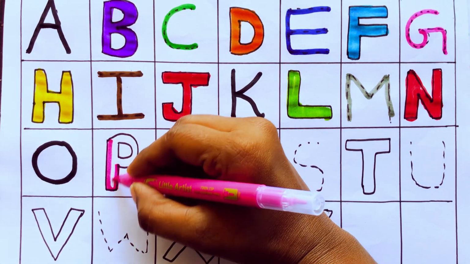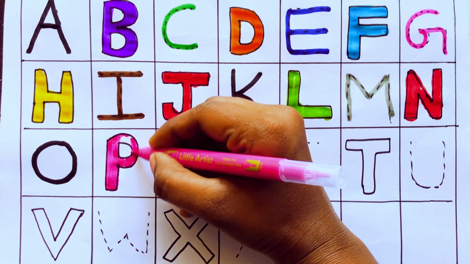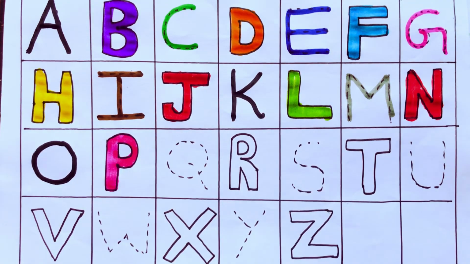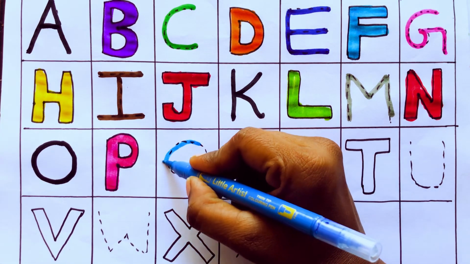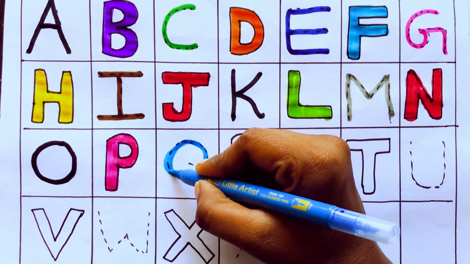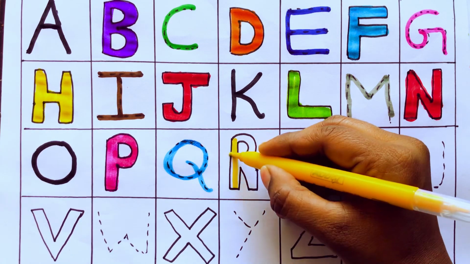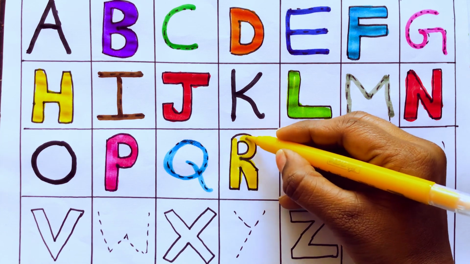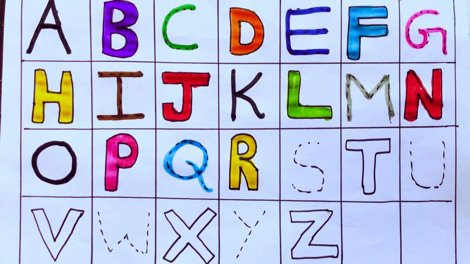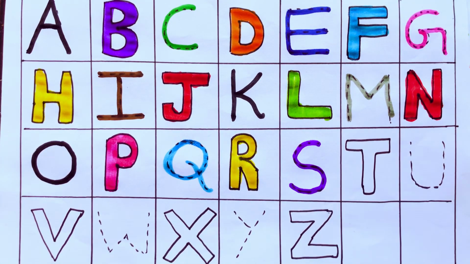Pink color: P for pen. Sky blue color: Q for queen. Yellow color: R for rose. Purple color: S for sunflower.